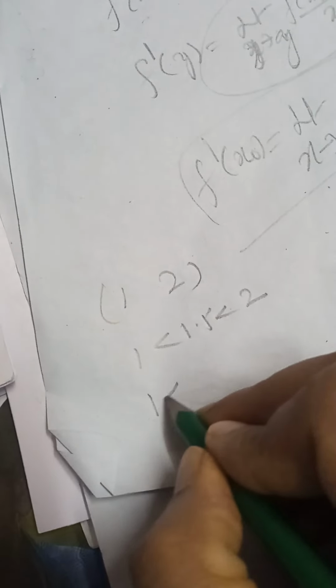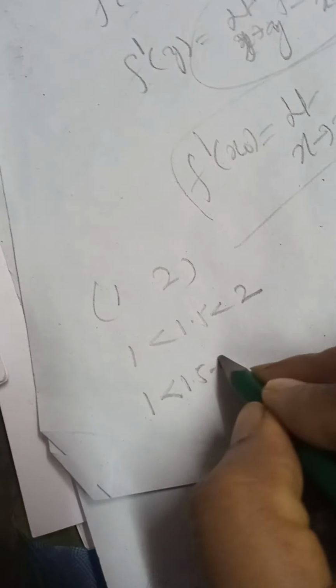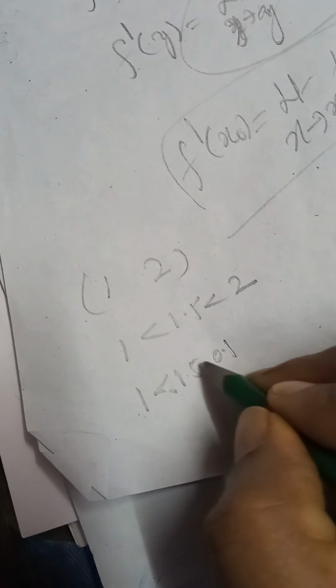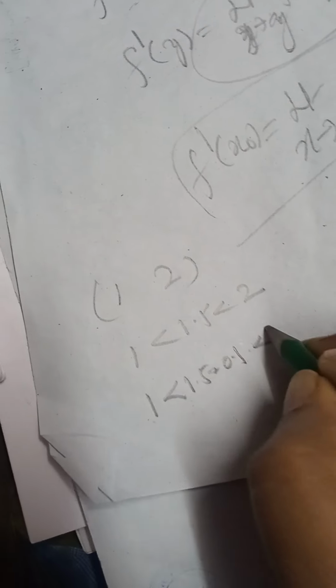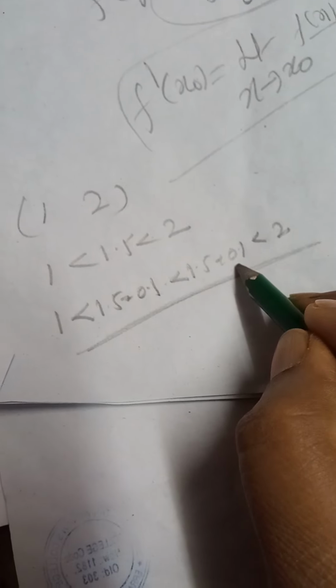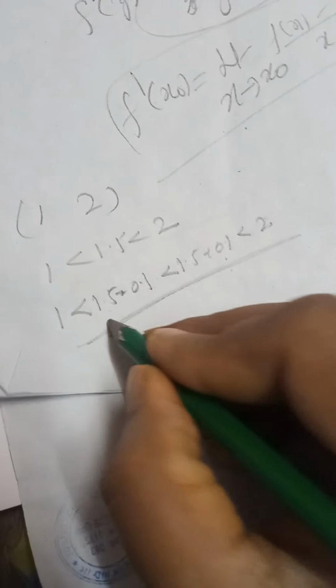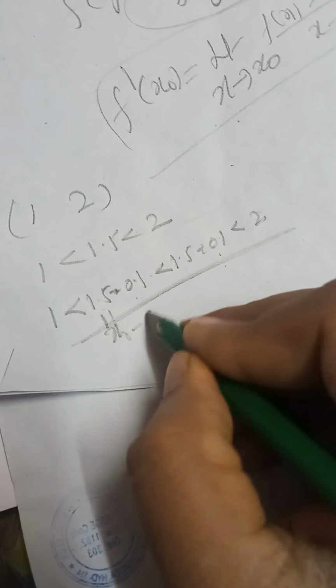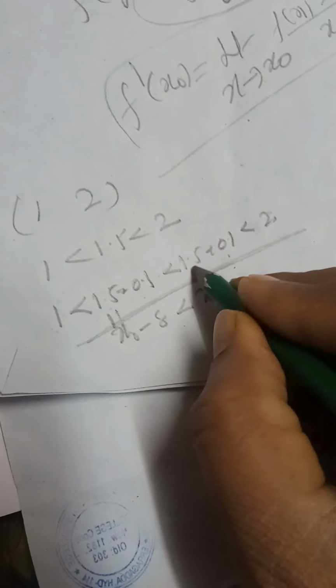Now, 1 less than 1.5 minus 0.1 less than 1.5 plus 0.1 less than 2, which is true or not? Yes. 1.5 minus 0.1 means 1.4, 1.5 plus 0.1 means 1.6. Both the values lie in between 1 and 2. Here this is x naught, this is delta, x naught minus delta less than x naught plus delta, which is obvious, no?